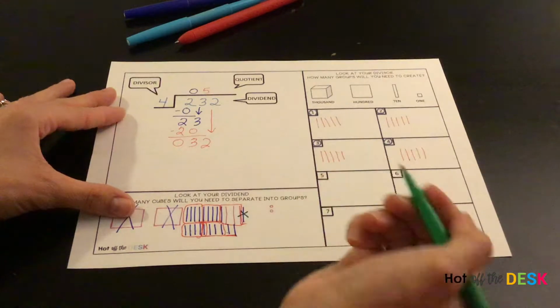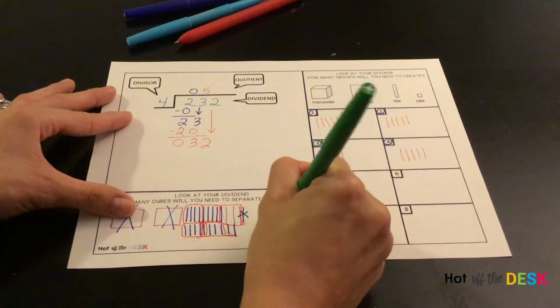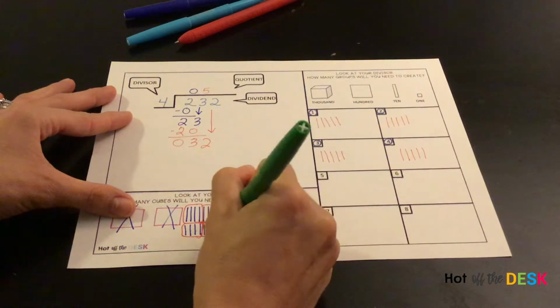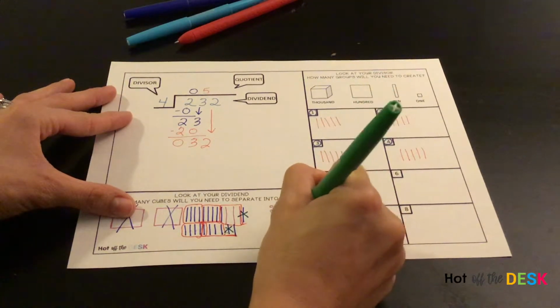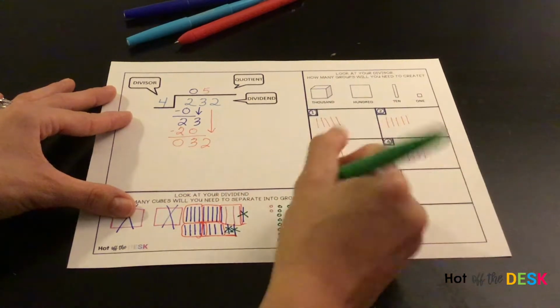So I'm going to go ahead and cross it off. 10. And then I'm going to exchange my last one.